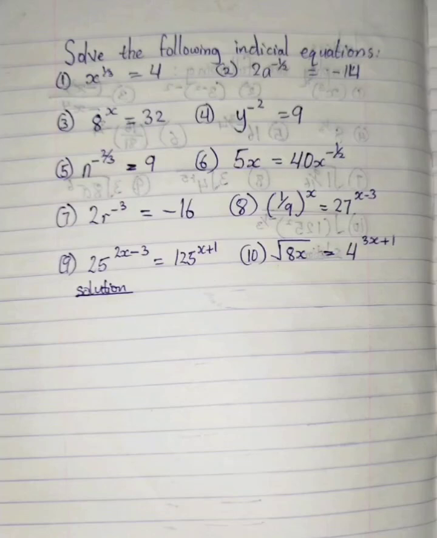In this video, we are going to be solving the following indicial equations. Number 1, we have x raised to power 1 over 3 equals 4. So we need to look for the value of x.